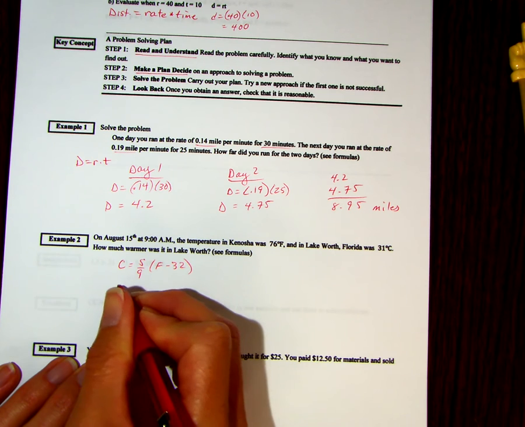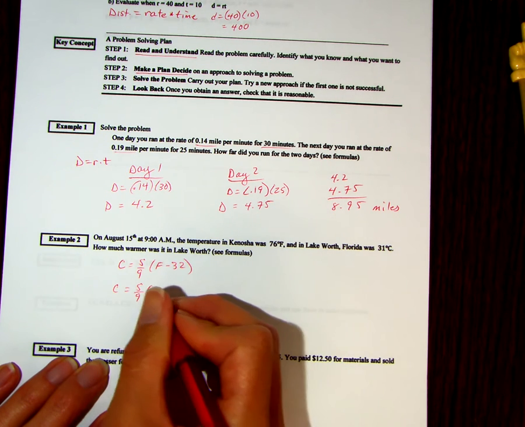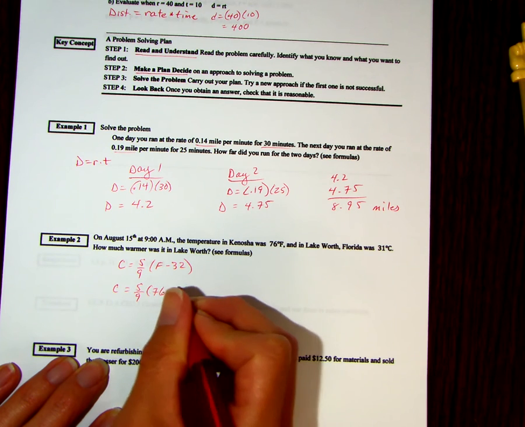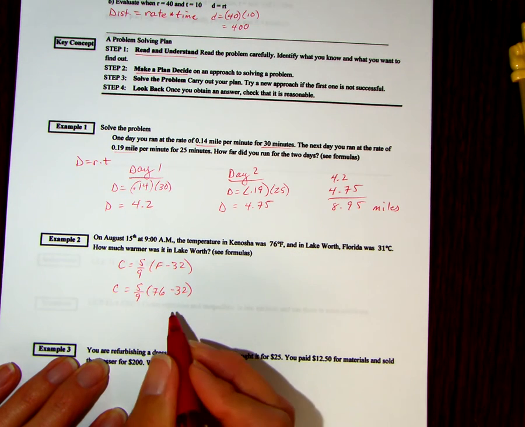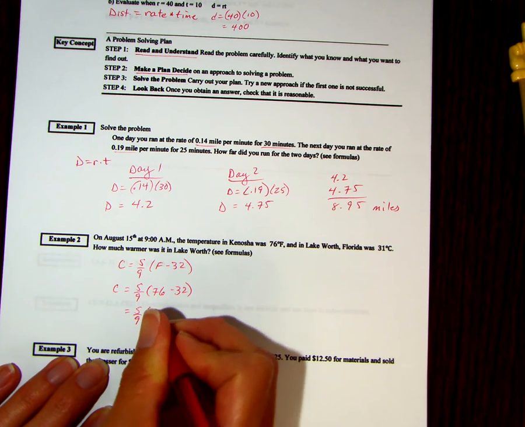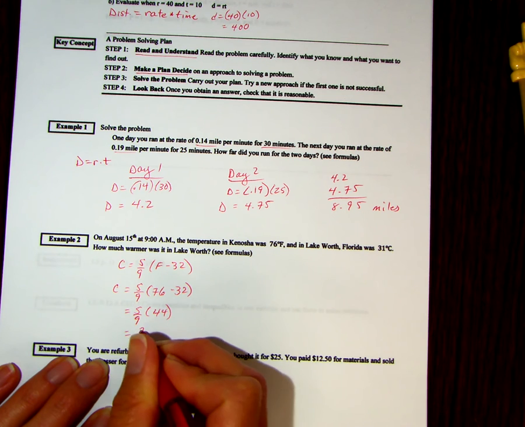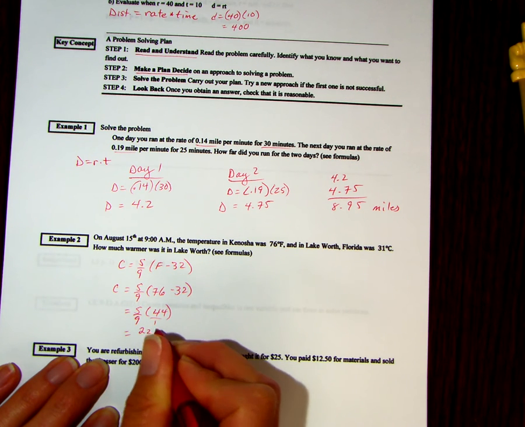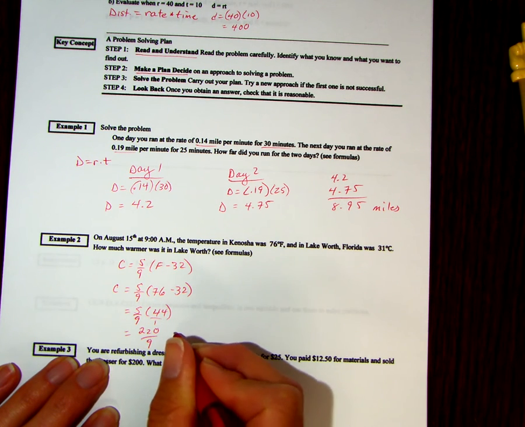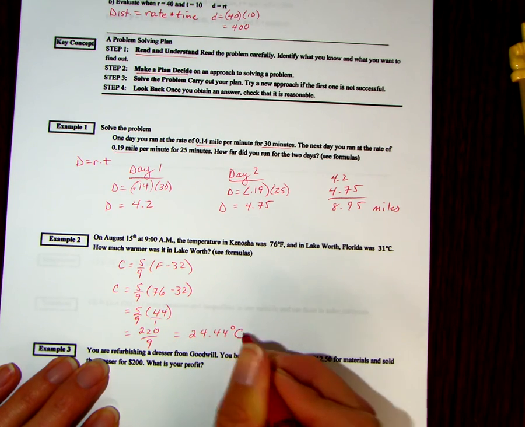Here's our formula. C is equal to 5/9. I have 76 here for Fahrenheit. Use your order of operations. You have 5/9 times 44. When you multiply that out, you'll have 220 over 9. And when you divide that, you'll have 24.44 degrees Celsius.